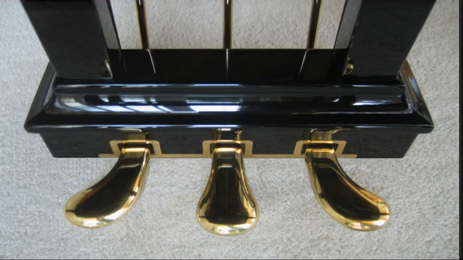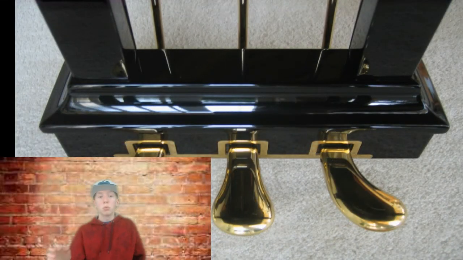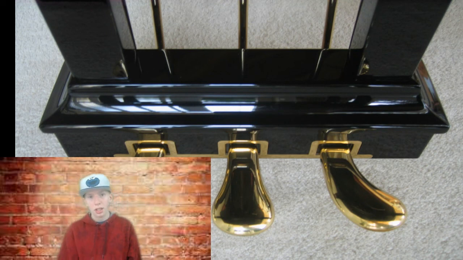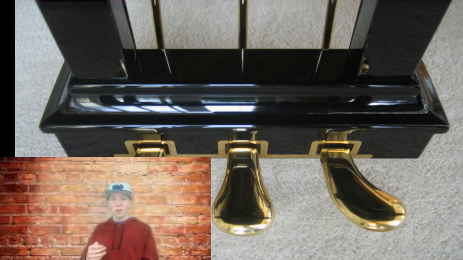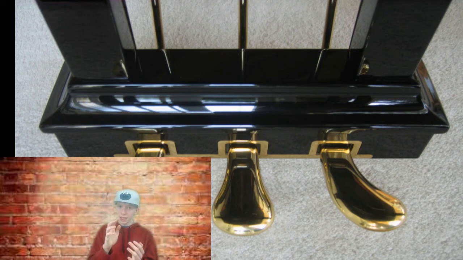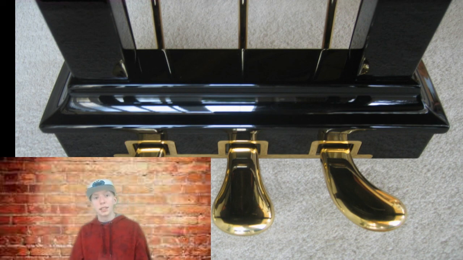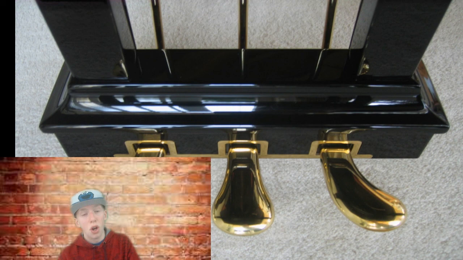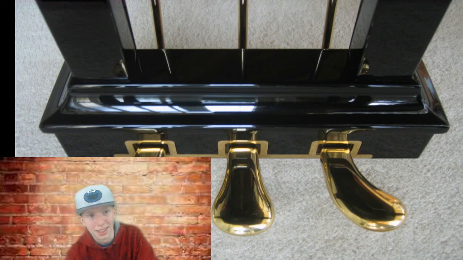Number 10, the damper pedal. So here are the 3 piano pedals, and the one on the right is the damper pedal. And what does the damper pedal do? Well, when you hit a key on a piano, it allows the string to vibrate. When you let go of the key, a damper comes up and stops the string from vibrating. When you press the damper pedal down, it pulls all the dampers back and allows all the strings to vibrate. So that's what the pedal on the right does. It allows all the strings to vibrate for however long you have it held down, and as long as the strings make notes.